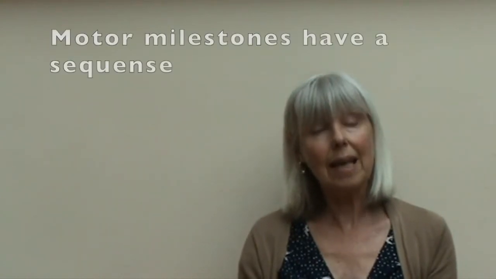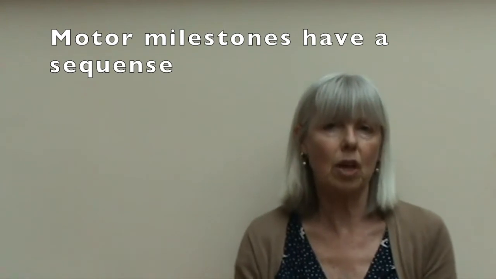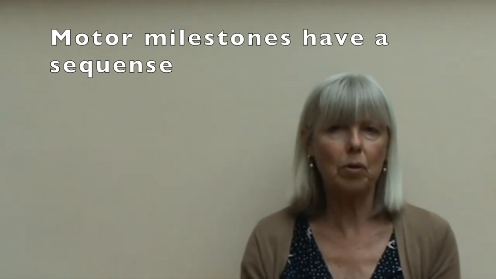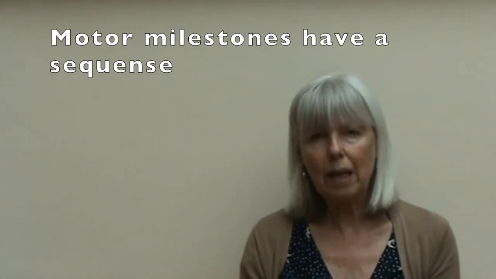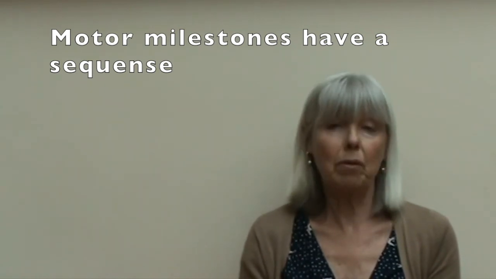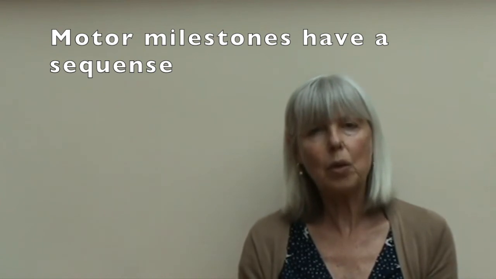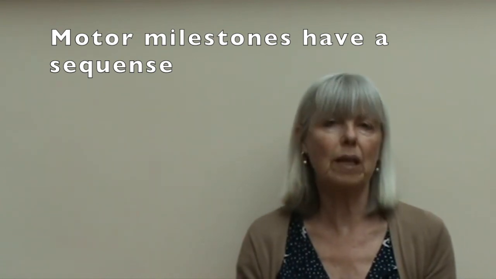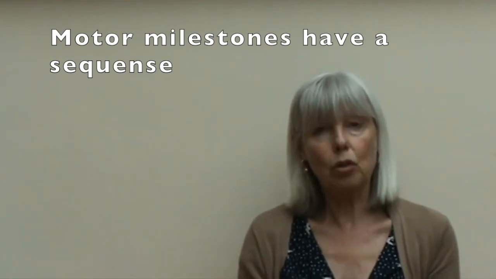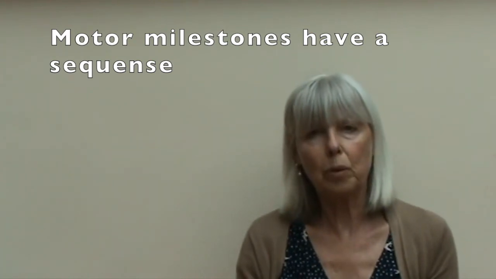We can look at the motor milestones, i.e. the skills that are learned, and we can say that they tend to be learned in a sequence. So head control comes before rolling, and sitting comes before, say, standing. So there is a sequence, although it's not absolutely in stone. So for example, children may not crawl. Lots of children don't crawl.